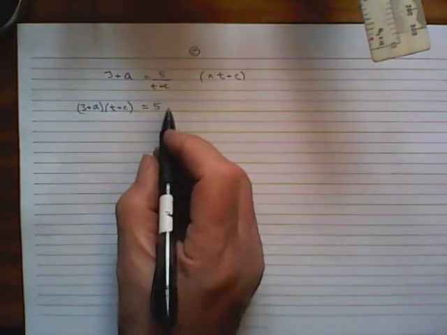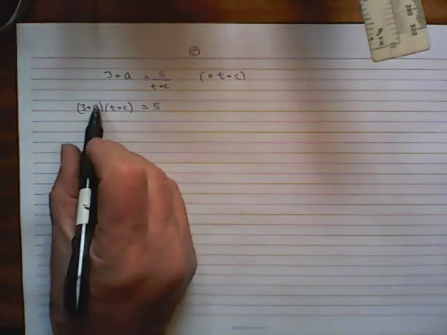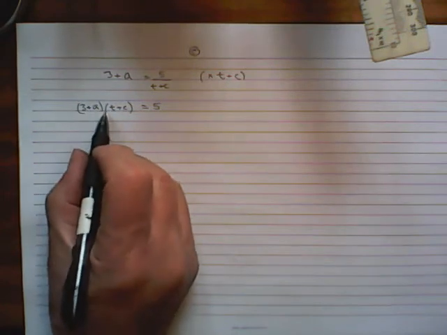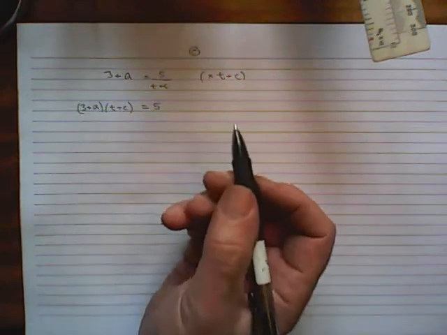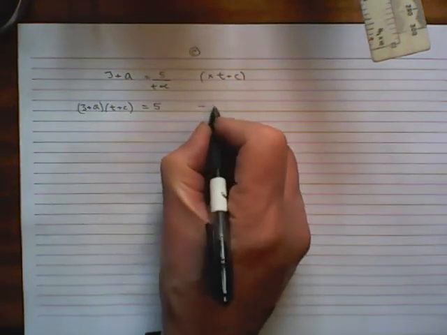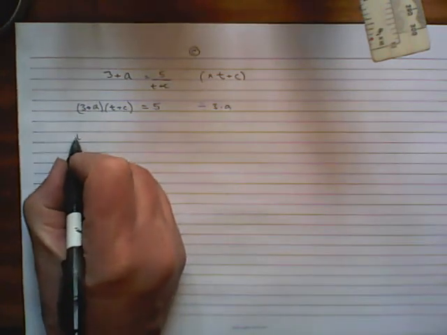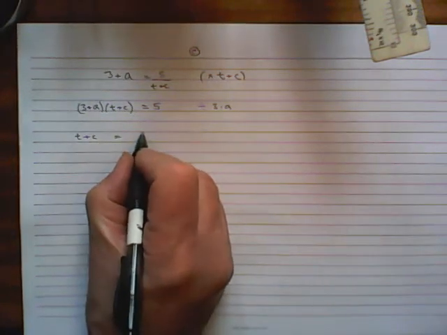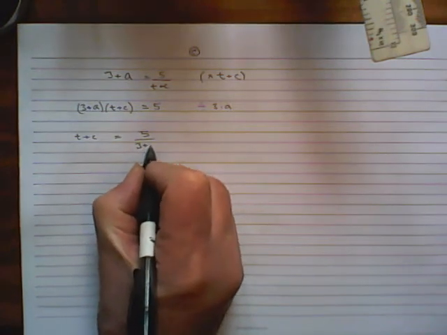Now the next thing we want to do really is to divide. We want to get c on its own, so we can't get c on its own at the moment because it's multiplied by 3 plus a. Had you expanded the brackets, you would have seen what I mean, because we'd have had c mentioned at least twice. And we're complicating the issue. So now divide by 3 plus a, and that will give us t plus c, don't need brackets anymore, equals 5 over 3 plus a.